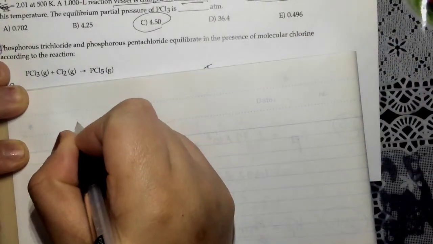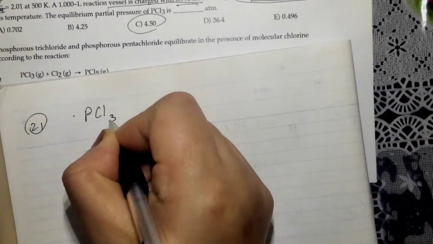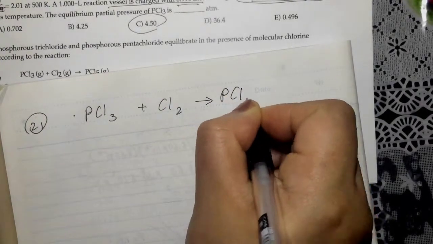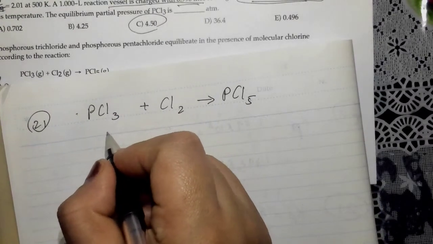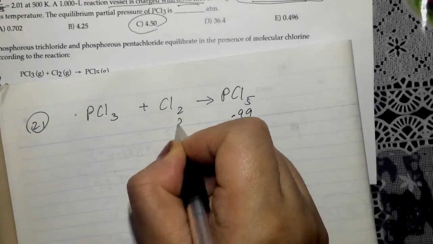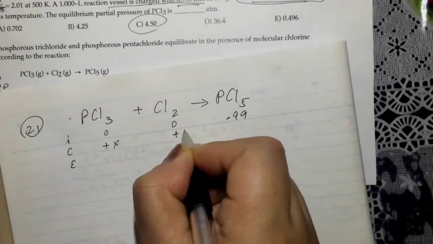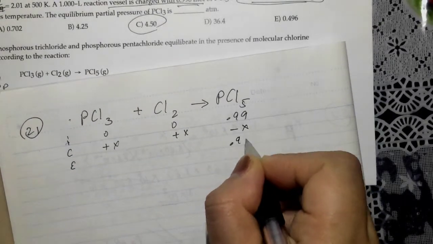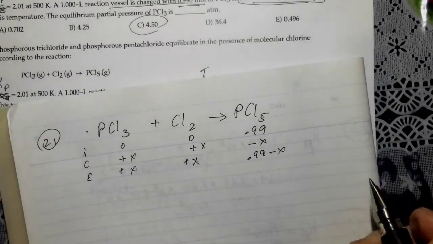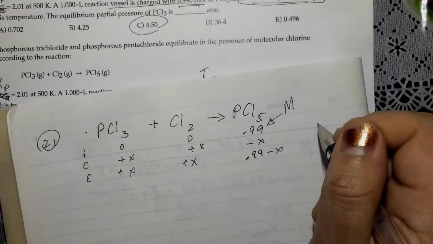Ice table. So 21, ice table. PCl3 plus Cl2 go to PCl5. Initial: 0, 0, 0.99. Change: plus x, plus x, minus x. Equilibrium: x, x, 0.99 minus x. Okay, the only exception is that this here is a molarity. Okay, can't put it in there.